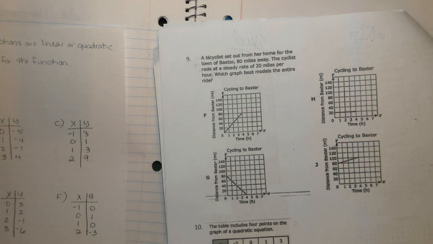A bicyclist set out from her home for the town of Baxter, which is 80 miles away. The cyclist rode at a steady rate of 20 miles per hour. Which graph best models the entire ride?